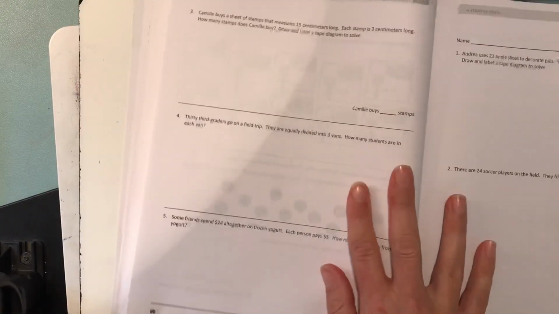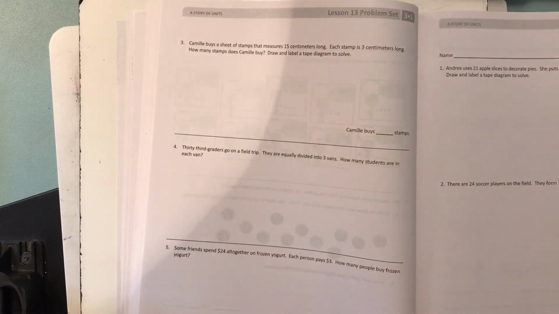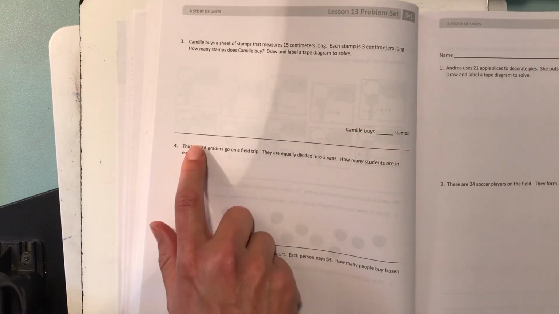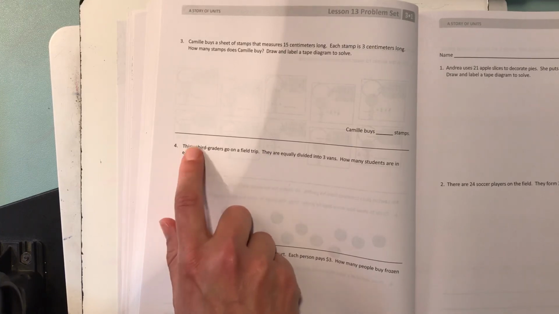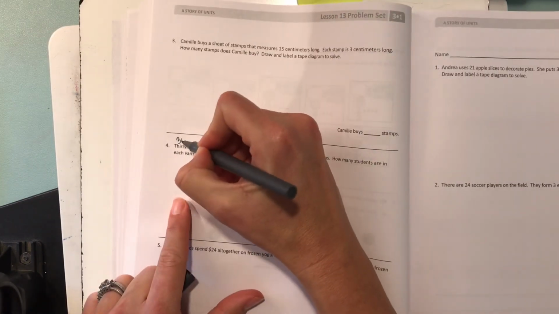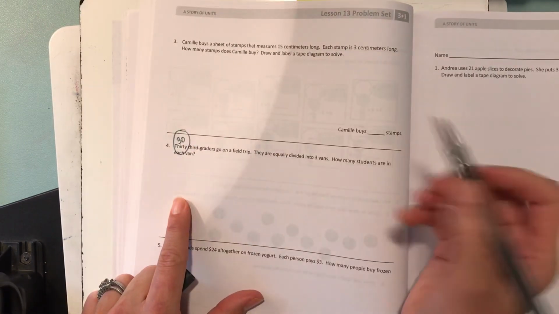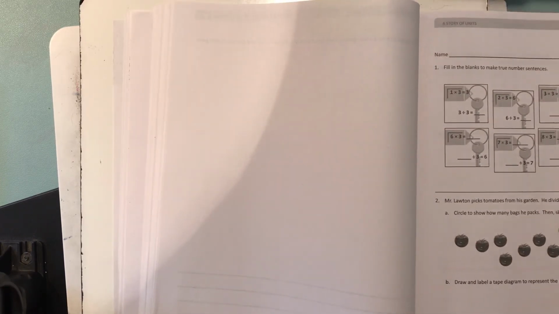And then same kind of thing, what we were just working on. I think you guys are going to do just fine on it. Don't let this trick you here. It says 30 third graders. So this is the number 30. That's one of your important numbers. Okay, so make sure you just change that into 30. Don't let that trip you up. All right, that is on page 79 and 80.